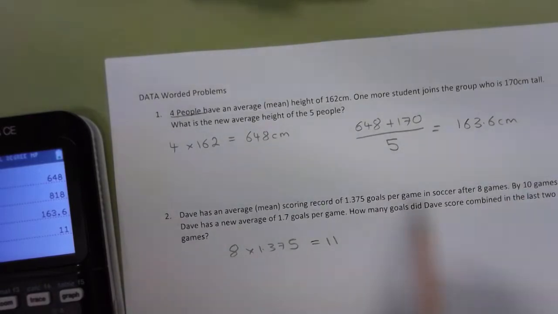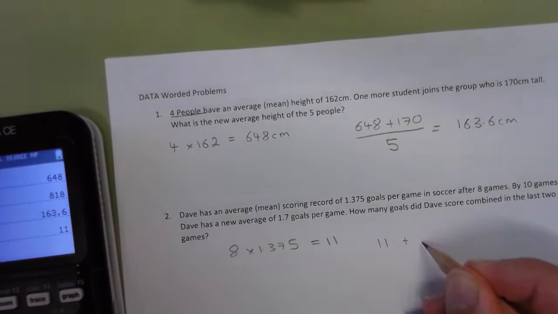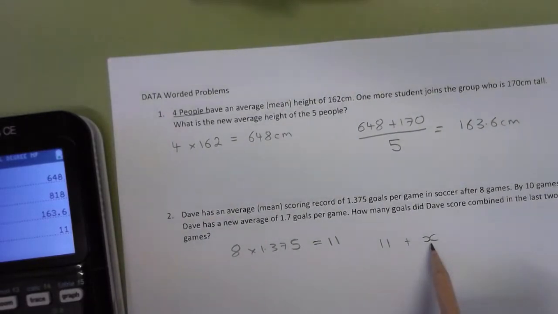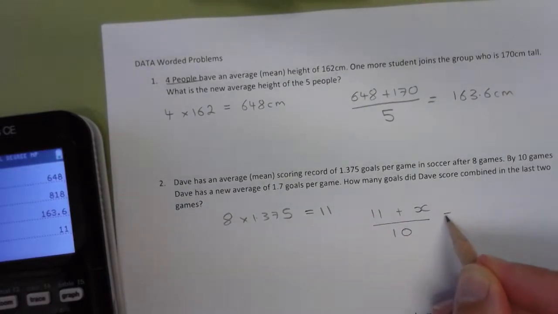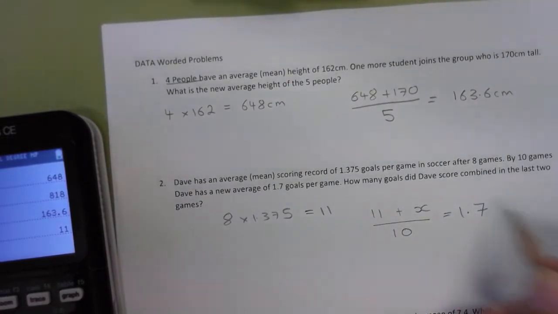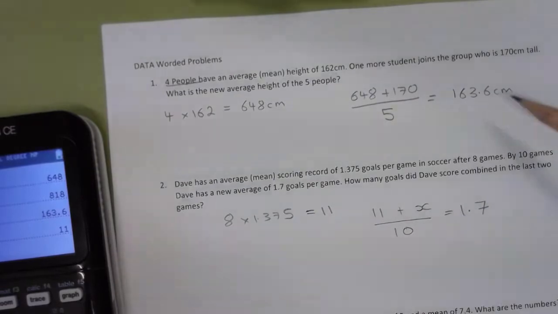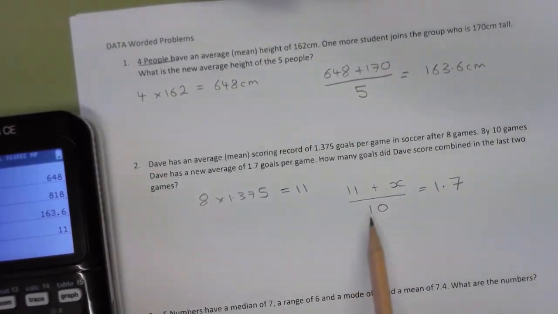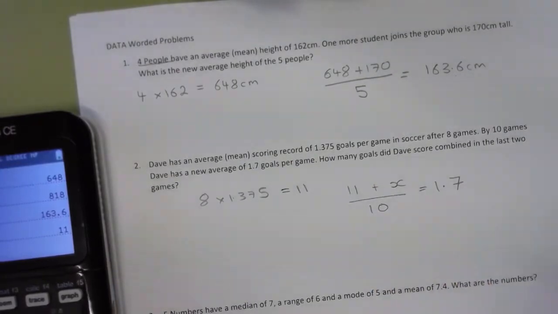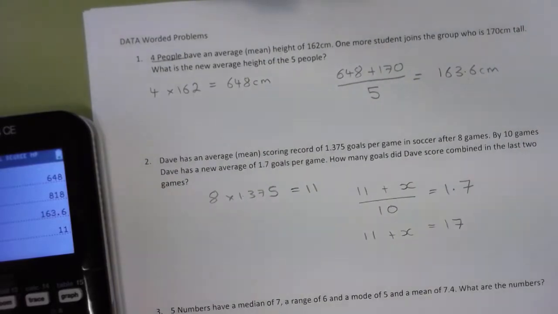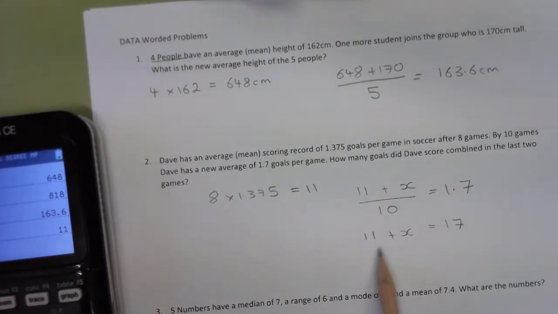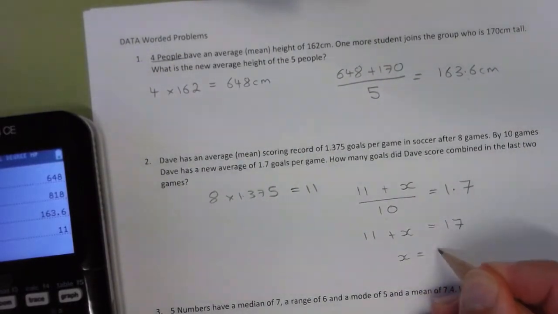Now we don't know how many scored in the last 2, but if I set it up the same as here, 11 plus however many scored, so this is goals in game 9 and 10, and after 10 games his average was now 1.7. So it's the same as this question, but this time we had the answer and we've got to work backwards. So because this was divided by 10 here, let's times that by 10, and you get 11 plus x must be 17, and now you can clearly see 11 plus 6.